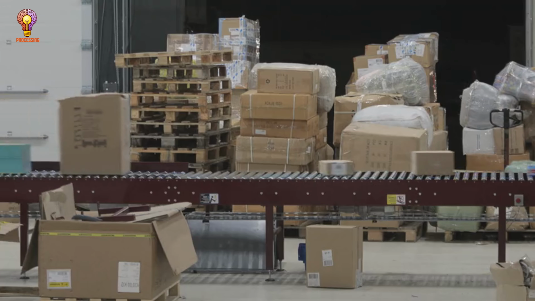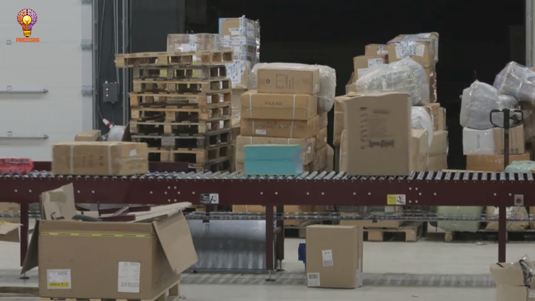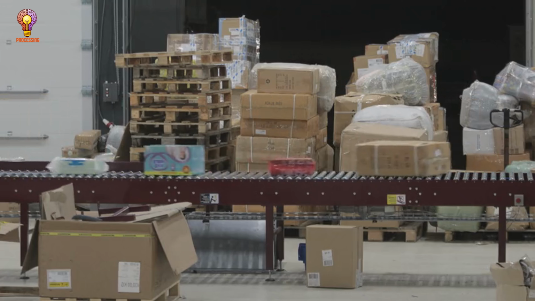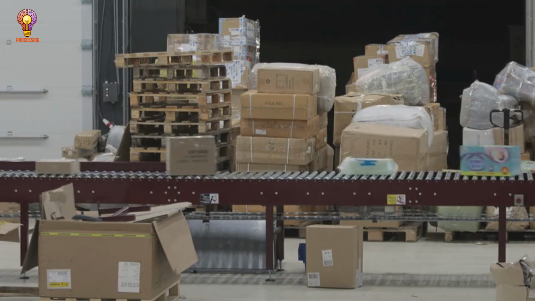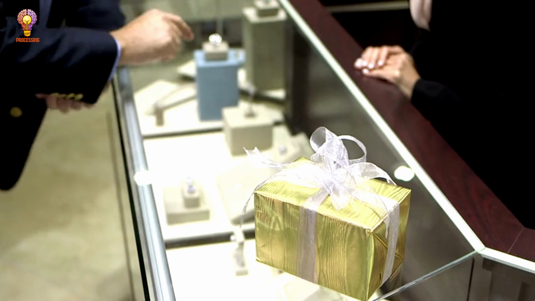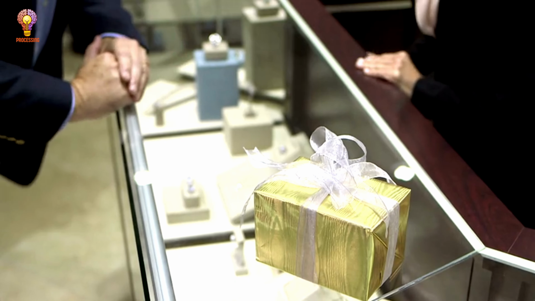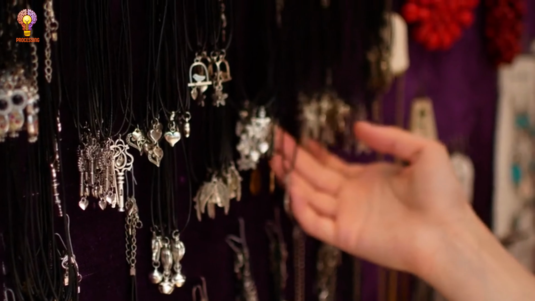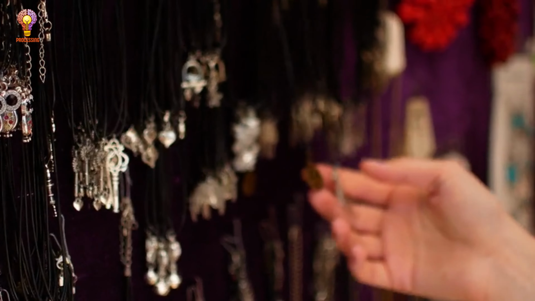8. Packaging and distribution. Once completed, silver jewelry is packaged and distributed for sale. Luxury brands package jewelry in high-end boxes with certificates of authenticity. Mass-market jewelry is often sold in simple pouches or cases.